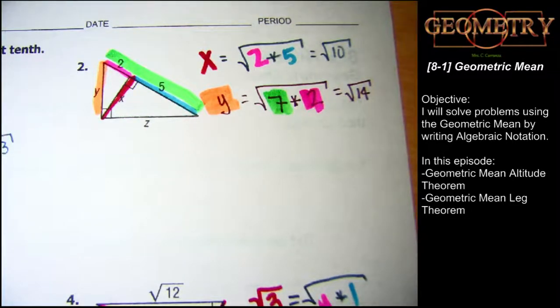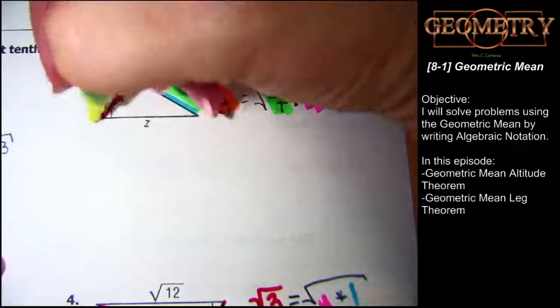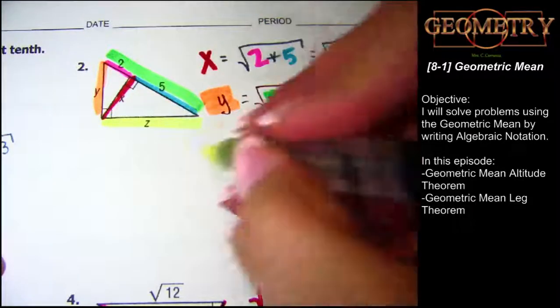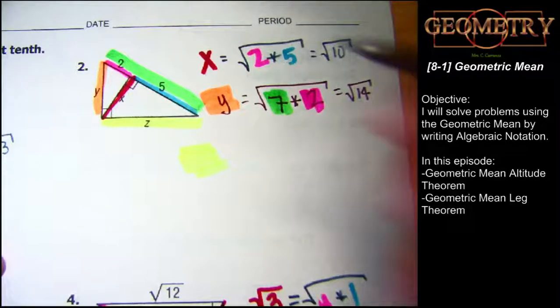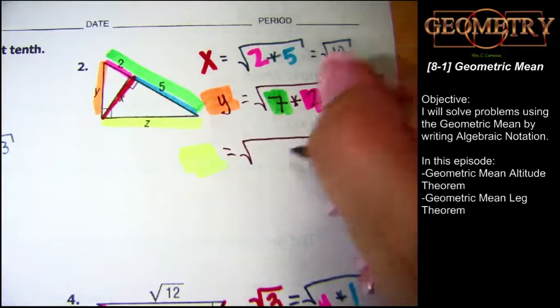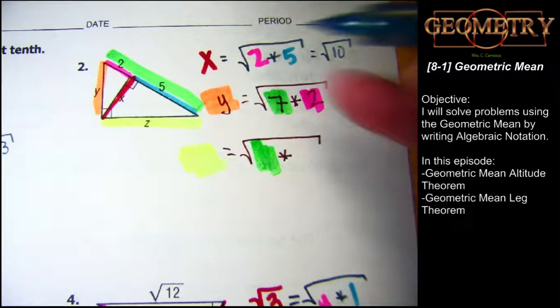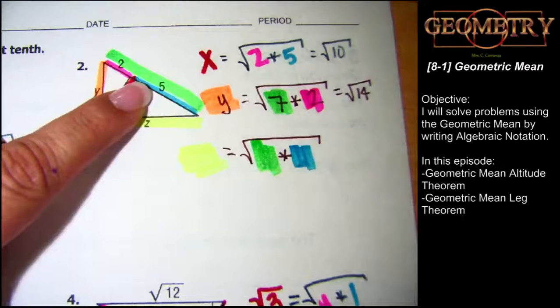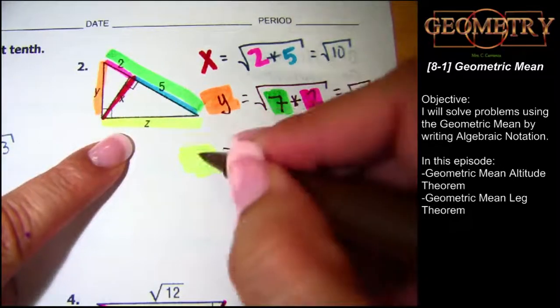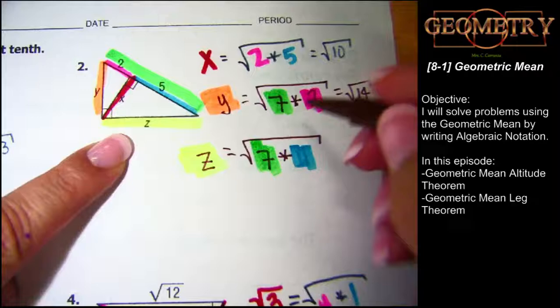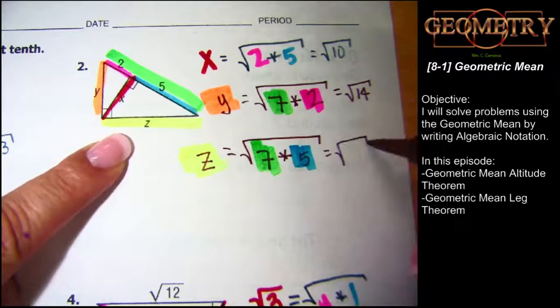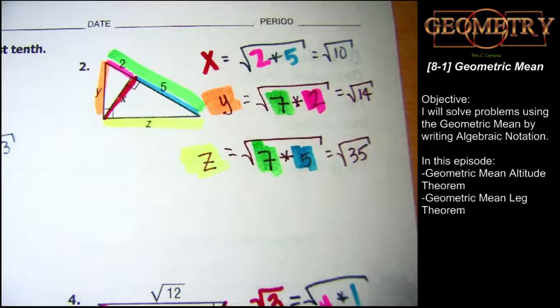All right, let's do it again, but with Z, so you can see it on Z. So I'm going to find the measure of this leg. Our formula says the measure of that leg is equal to the geometric mean of the entire hypotenuse length times the piece of the hypotenuse that's next to that leg that I'm interested in. That's it. Well, simple. That's all there is to it.